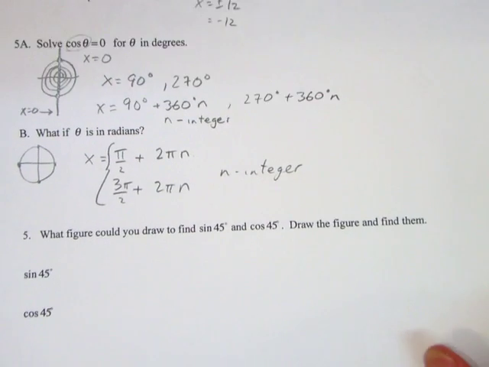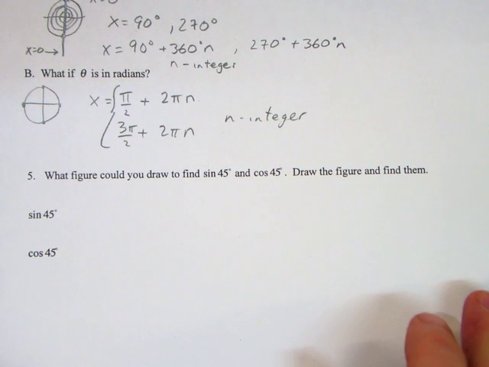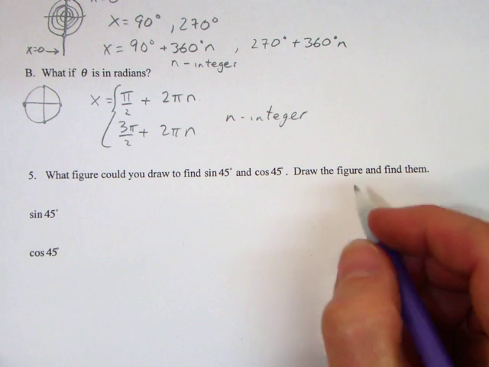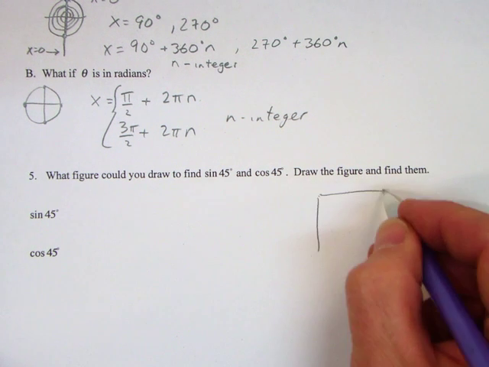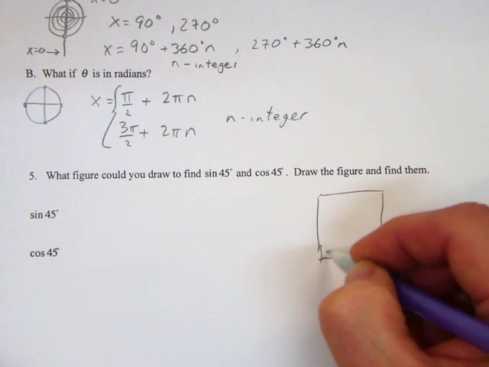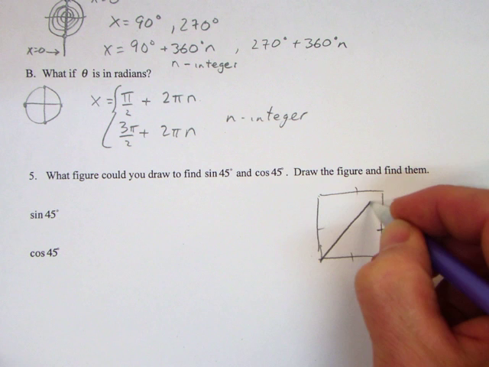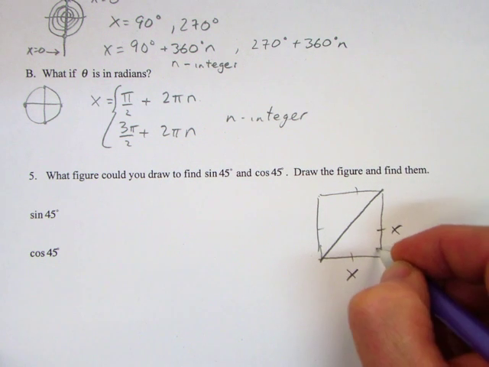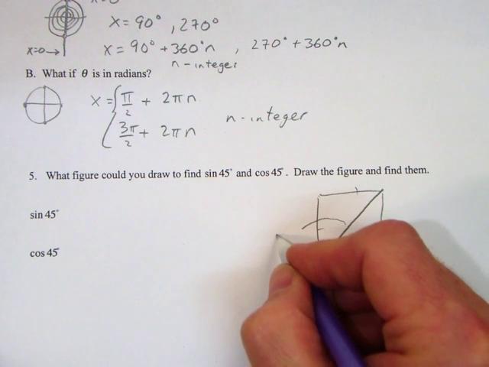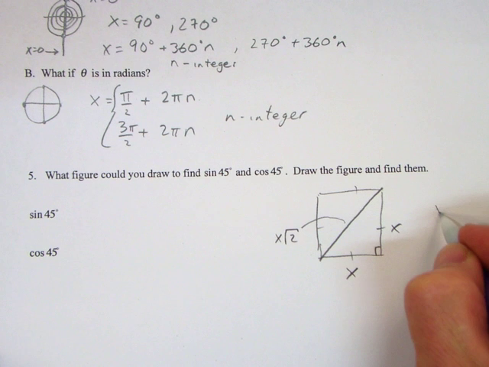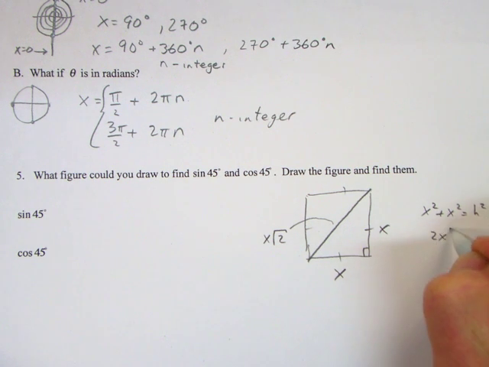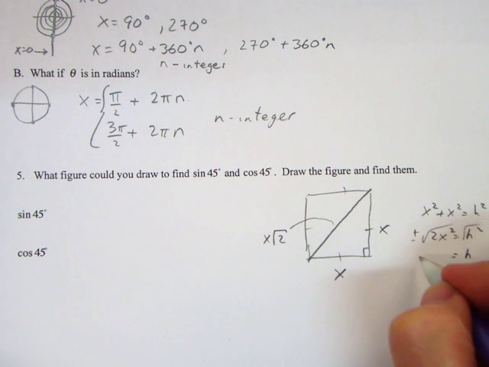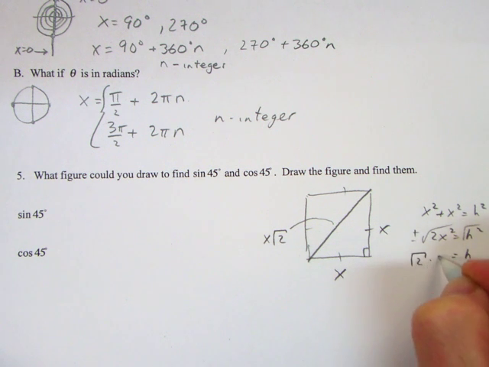All right, the last one. What figure could you draw to find sine of 45 degrees and cosine of 45 degrees? Recall what we did in problem number 2 in this lesson. We started with an equilateral triangle. This time, if we start with a square and we draw the diagonal, if I call this x and this x, what is the hypotenuse? Recall from geometry, it's x times the square root of 2. If you forgot that, you could quickly derive it. x squared plus x squared equals the hypotenuse squared. So that's 2x squared equals h squared. So h is the square root. We have plus or minus in this case, but it's the hypotenuse, a positive length. So it's just going to be square root of 2 times x.